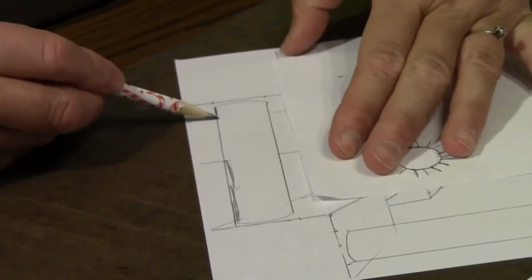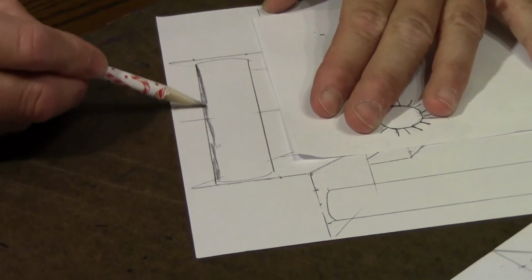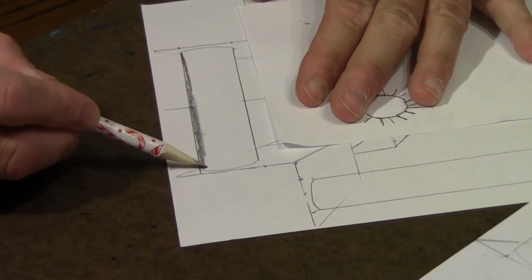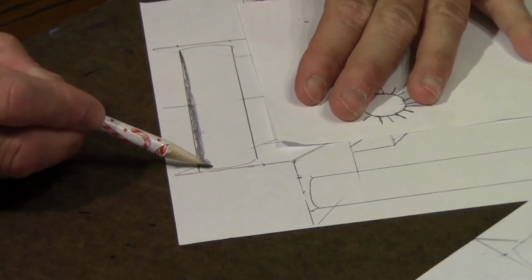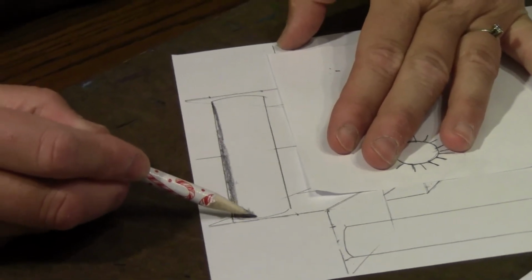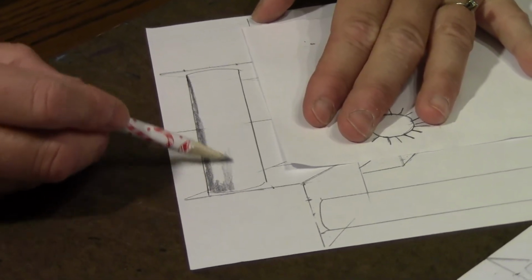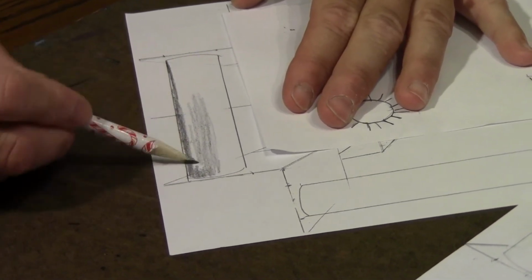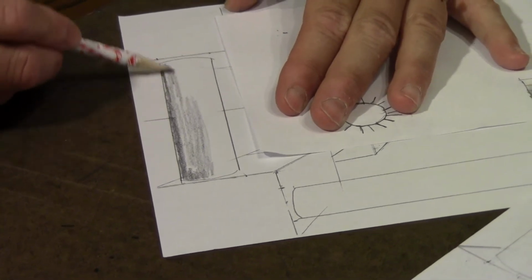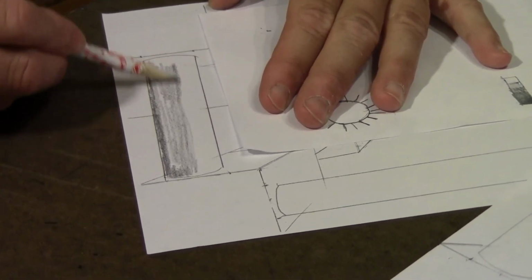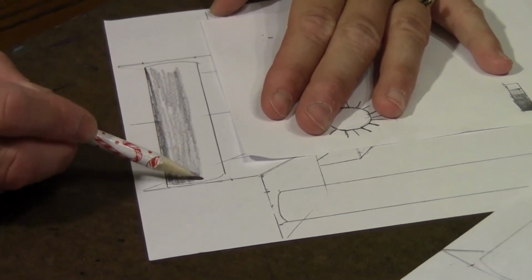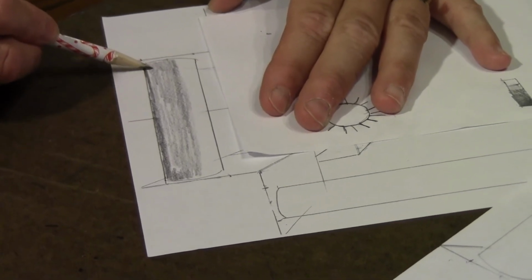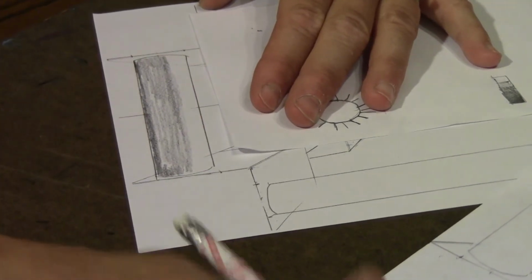And again, if it feels awkward, once I have the edge established, I'm going to work carefully at the end so I don't go over onto my cube or my block. To lighten the value, I'm going to lighten the pressure. So the main thing is to be consistent. You can use the light and dark patterns to establish a value pattern, like we saw on the first one that was a square. That's this one.